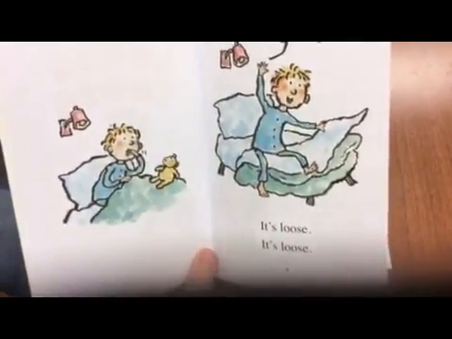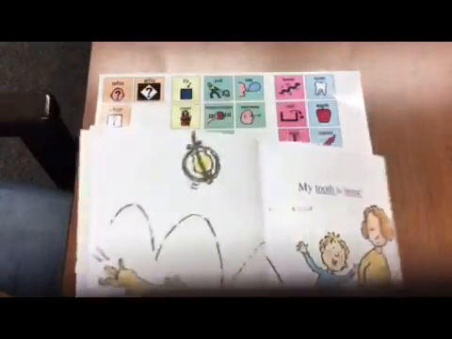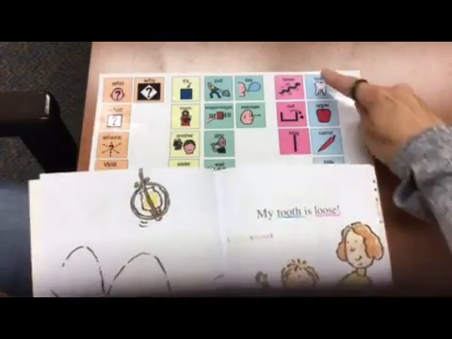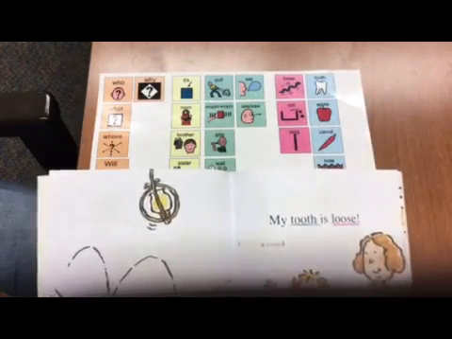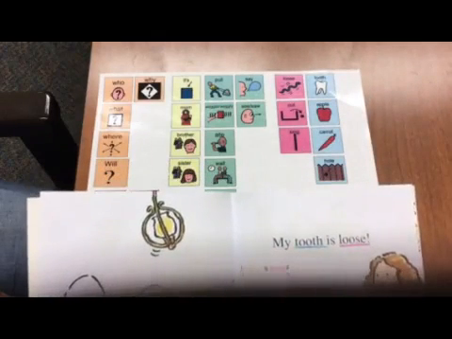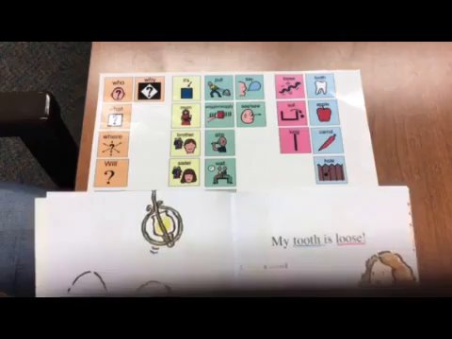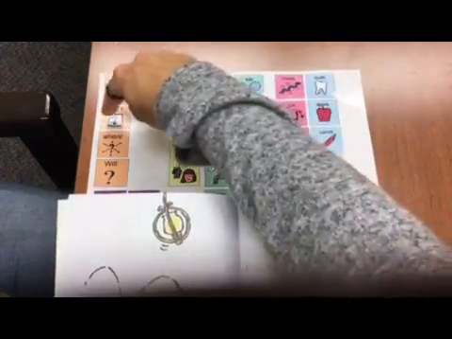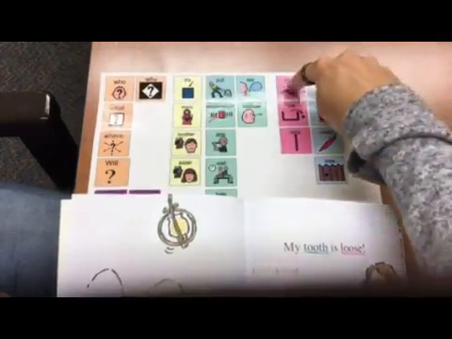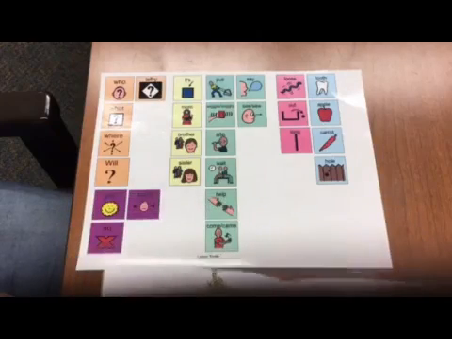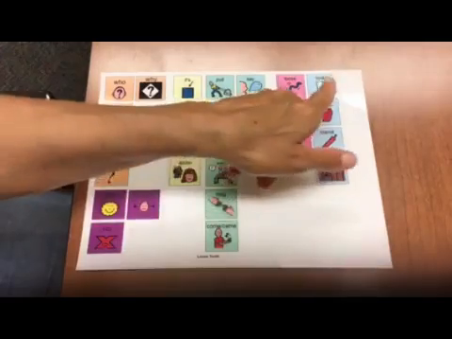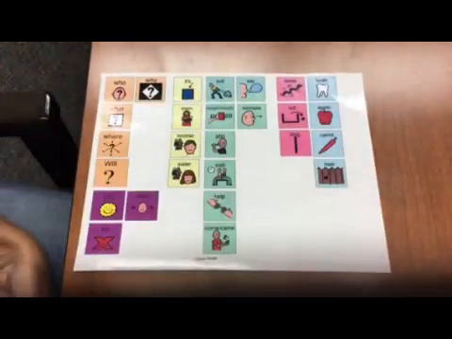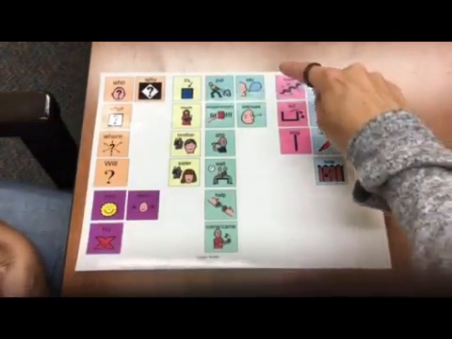It's loose, it's loose. My tooth is loose. Georgie, what is loose? Tooth. That's right. The tooth is loose.